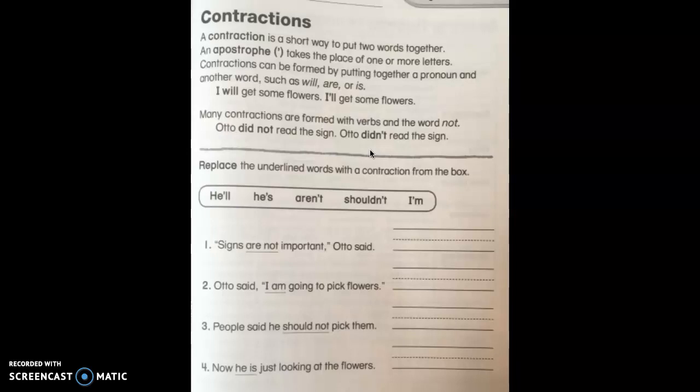All right, here is where you are going to need your whiteboard and your marker. So go ahead and read the directions for the bottom where it says replace. Replace the underlined words with a contraction from the box. So the contractions that we have are he'll, he's, aren't, shouldn't, I'm. Okay, you are going to read each sentence, and then you need to try to decide which of these contractions in the box better fit each sentence.